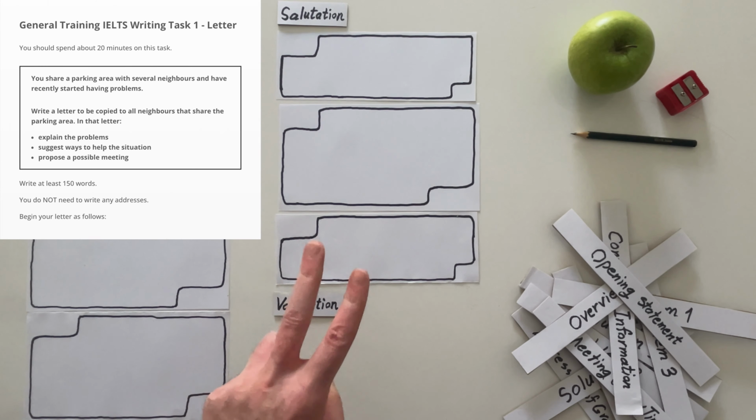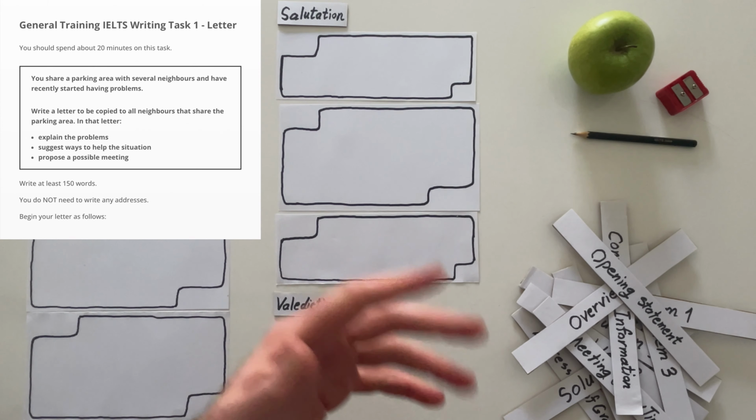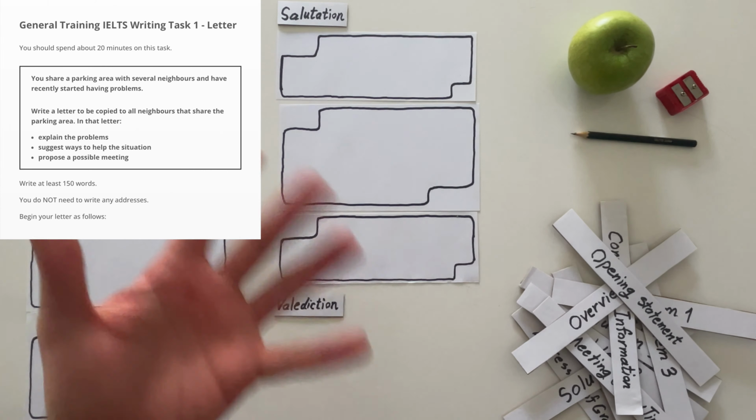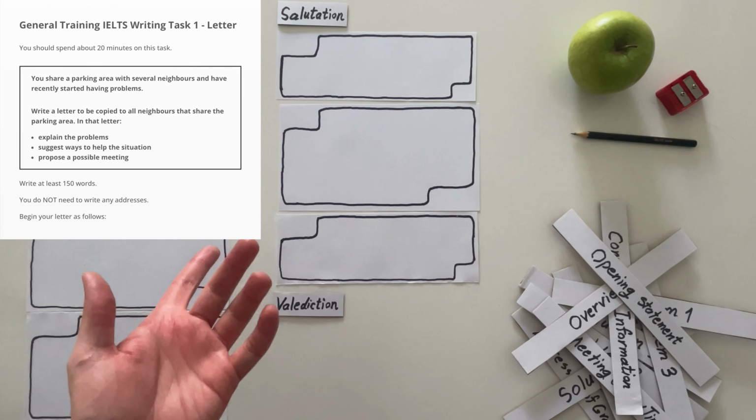I need to say two elements here. One, this is a place where you live with several neighbors. Not one, not two, not three, several. So maybe 10, 20, 50 neighbors. Imagine a building complex like that.